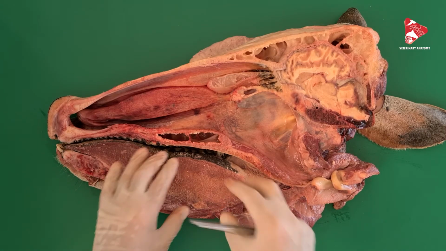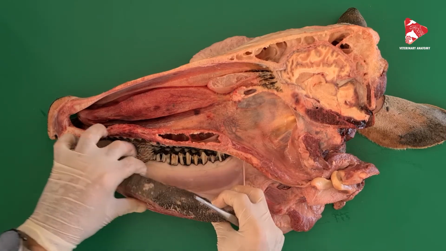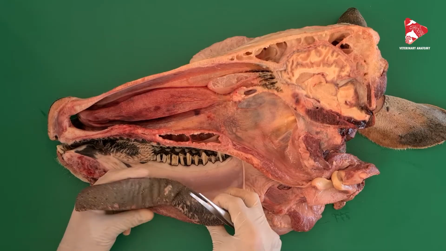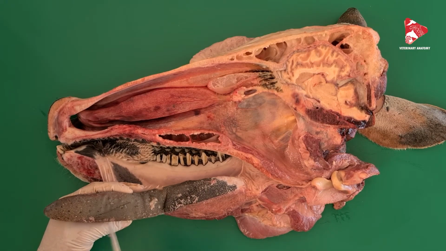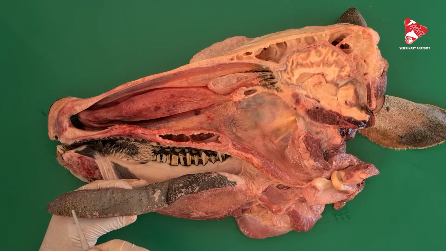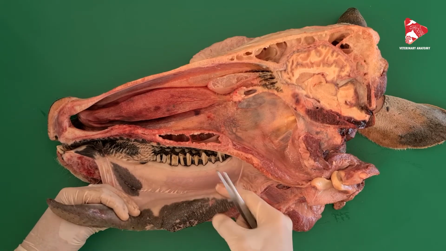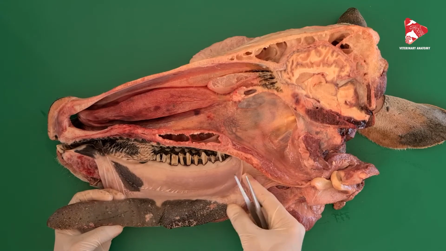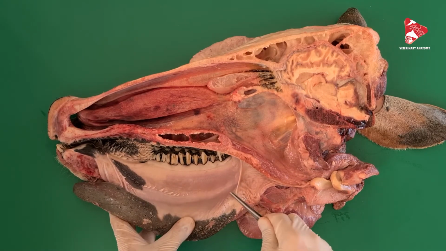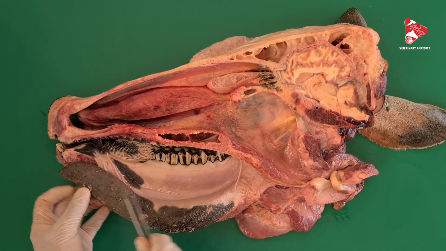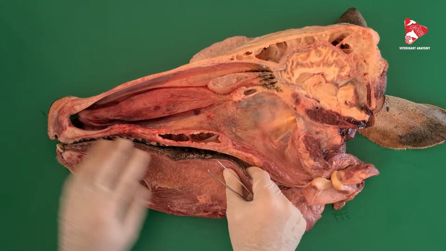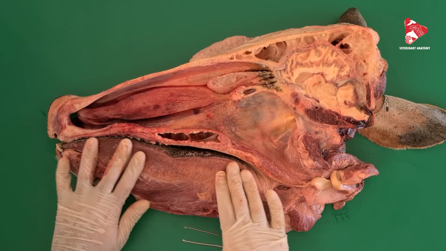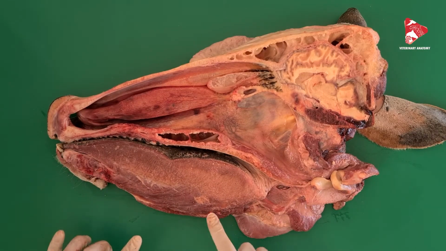Good. On the outside surface of the tongue, as you can see here, we can find the lingual papilla, including the fungiform papilla, the filiform papilla, the vallate and foliate in this area here. So we will talk about the lingual papilla in another video, where we are going to compare between the different animal species.